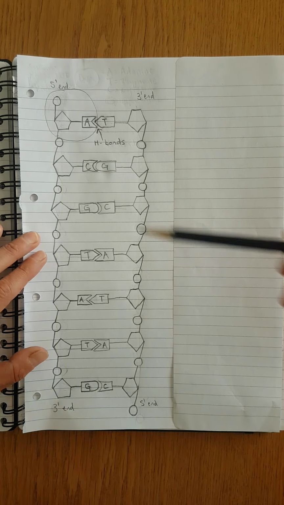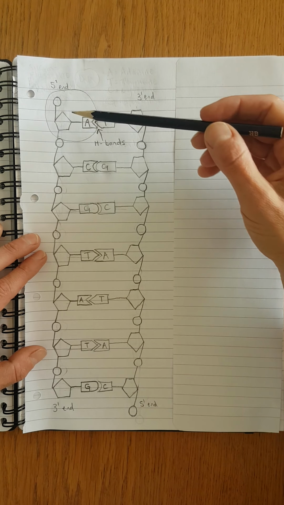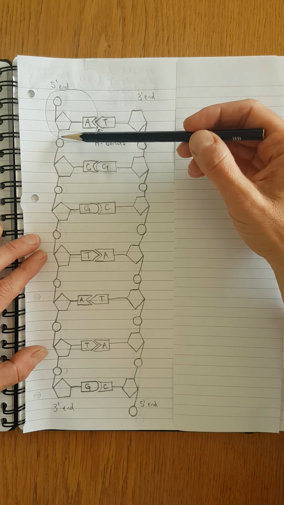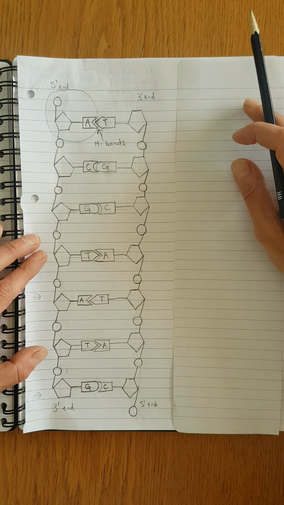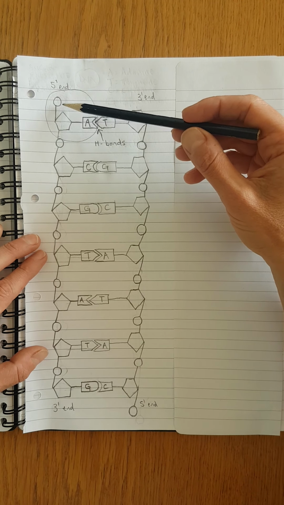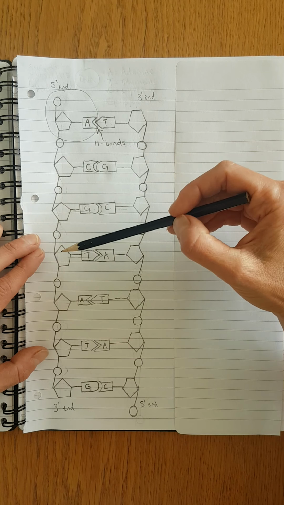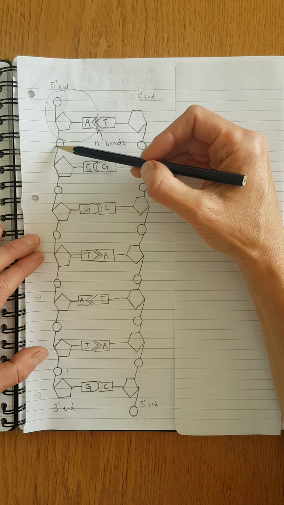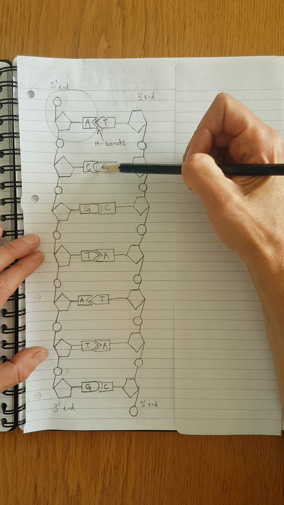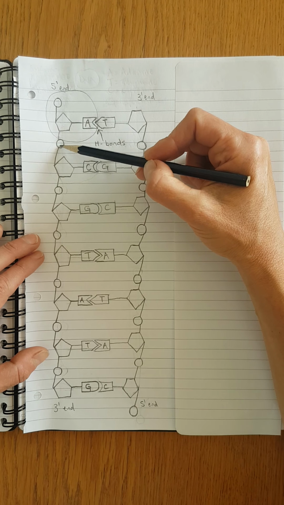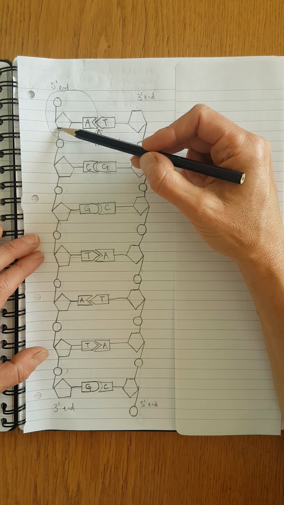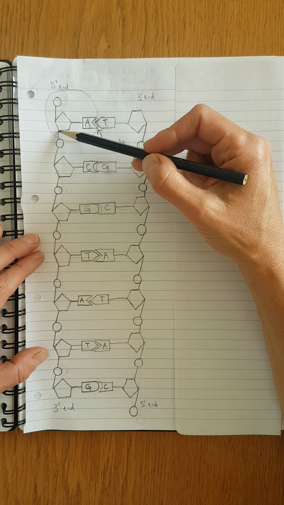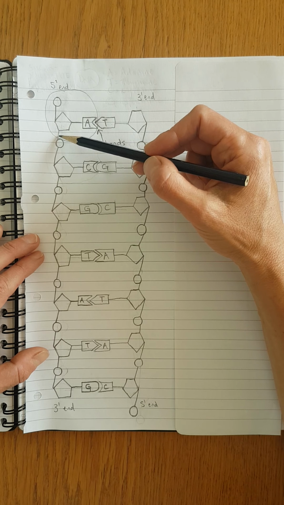So the nucleotides are joined together to make a polynucleotide. Poly meaning many. So many nucleotides joined together in a long chain. And the phosphate of one nucleotide, let's look at this nucleotide here, this phosphate is attached to the 3rd carbon of this neighbouring sugar. And the bond that forms between the phosphate and the 3rd carbon of this neighbouring sugar is a phosphodiester bond.